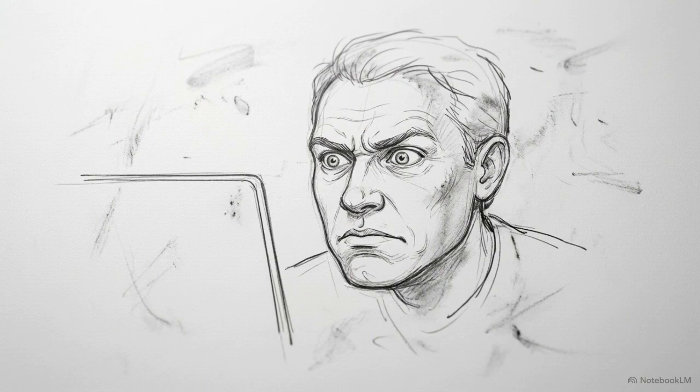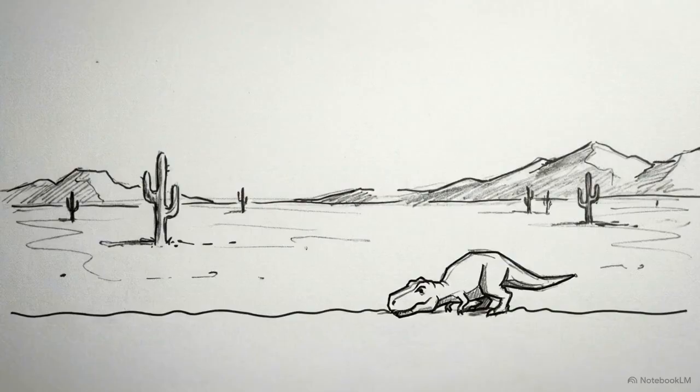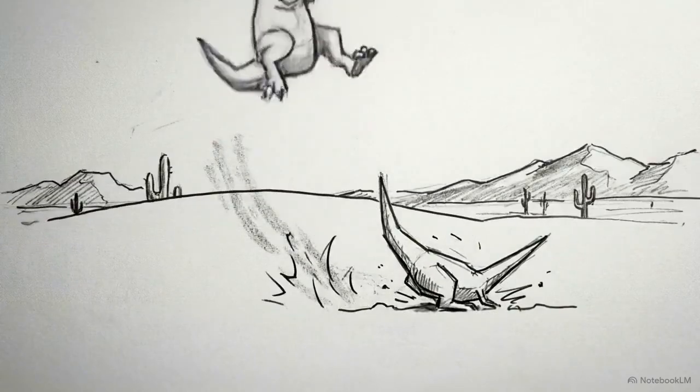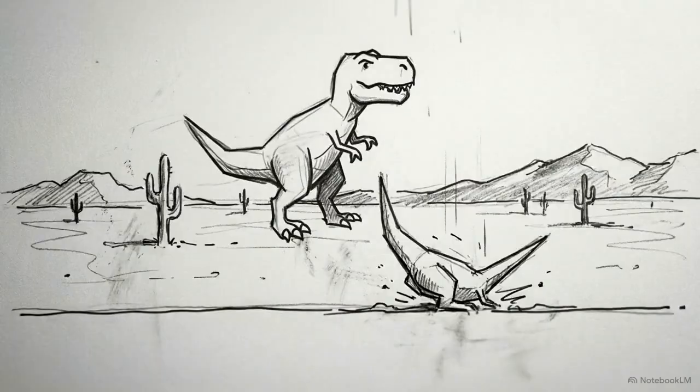It is the most recognizable symbol of digital failure. A user tries to load a web page, the connection fails, and they are left staring at an offline dinosaur standing in a pixelated desert.